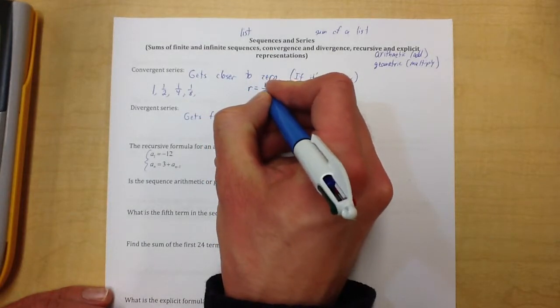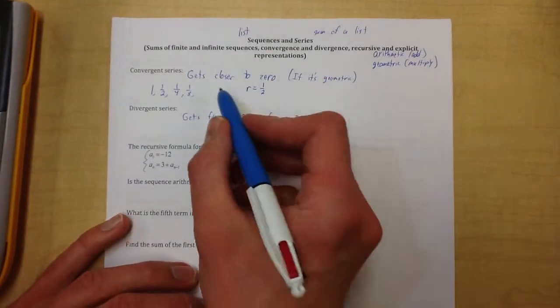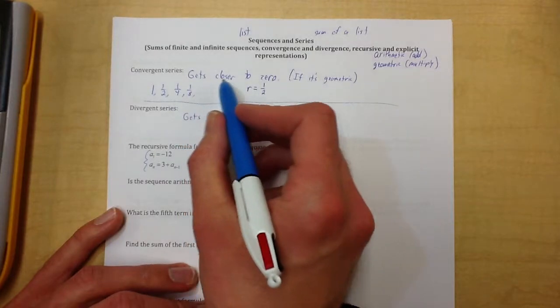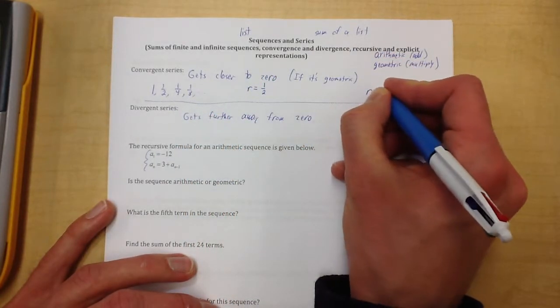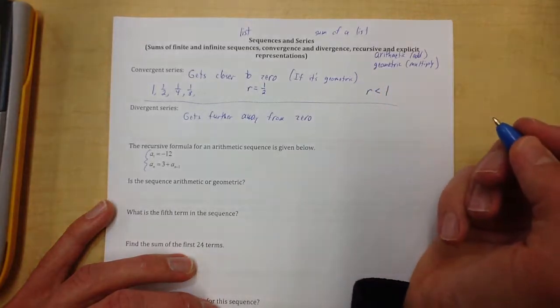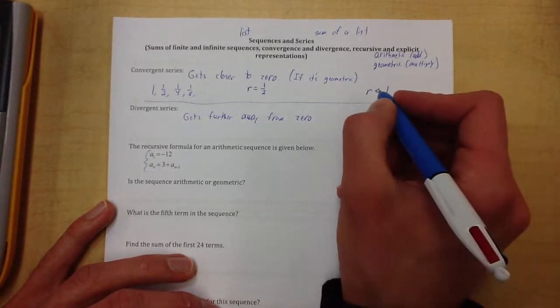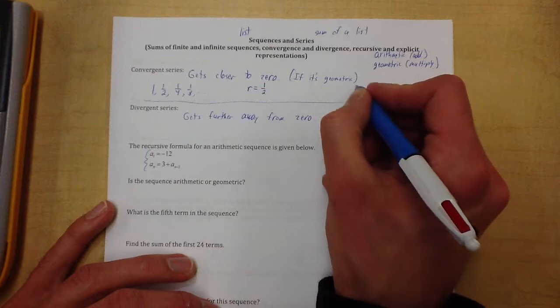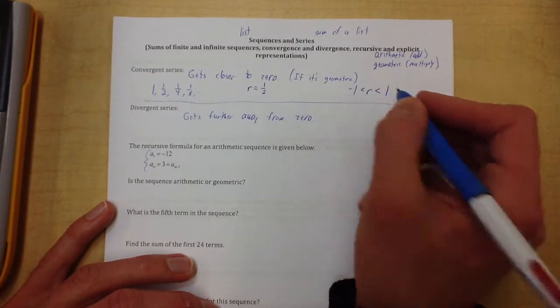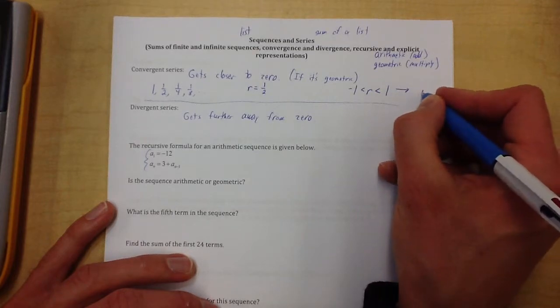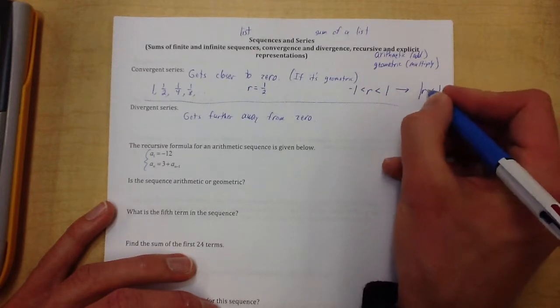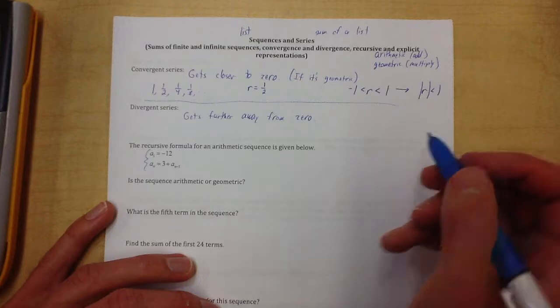And a convergent series will get closer to 0, and the R value is less than 1. There's a little catch to that, actually. It could be between 1 and -1. Another equivalent way of writing it is this: the absolute value of R is less than 1. There we go.